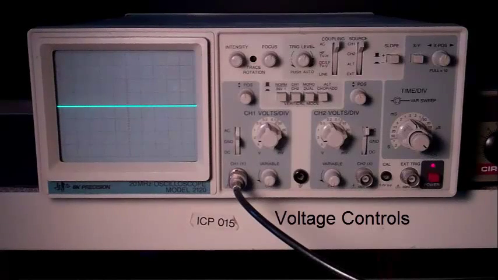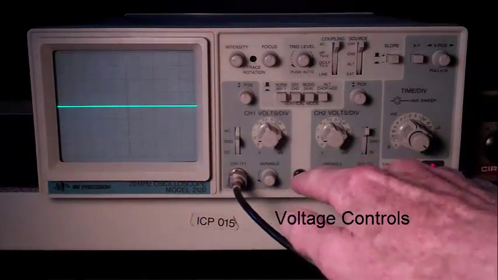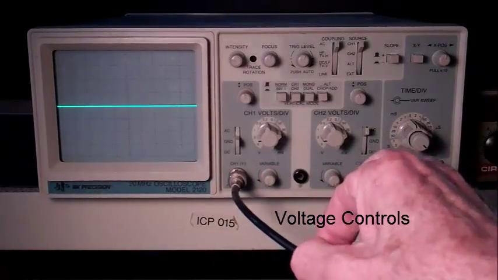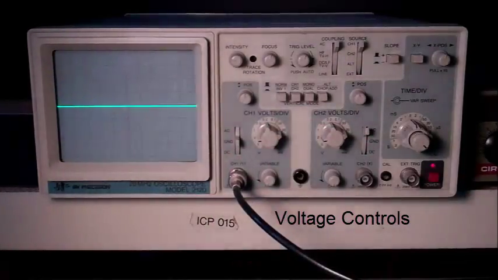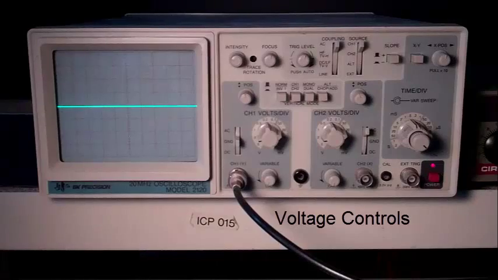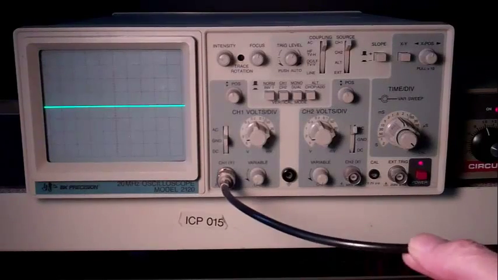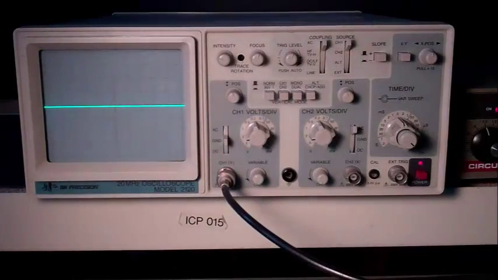I'll now explain the volts per division knob, the variable knob, the input signal position, the ground, AC and DC positions on that switch, and the position. All of those are related to the voltage setting. The function generator signal enters through the coaxial cable into channel 1. In the ground position, that signal is blocked. It's not entering the oscilloscope.